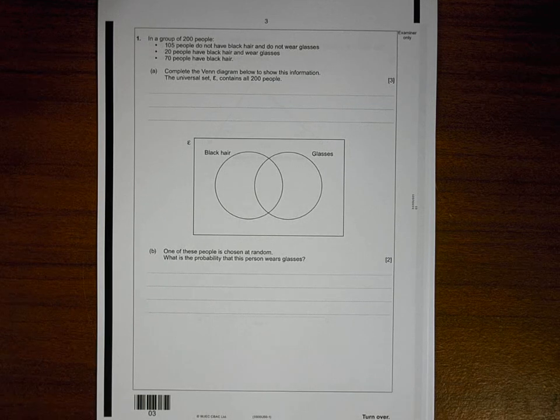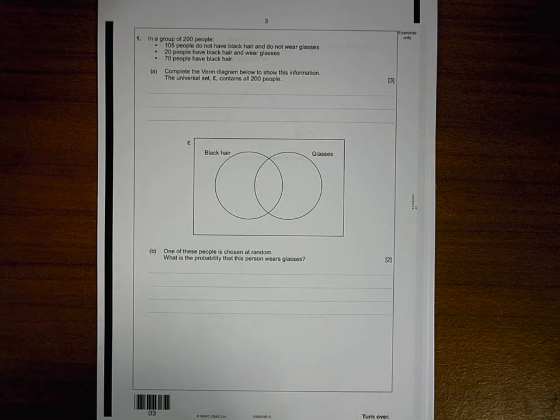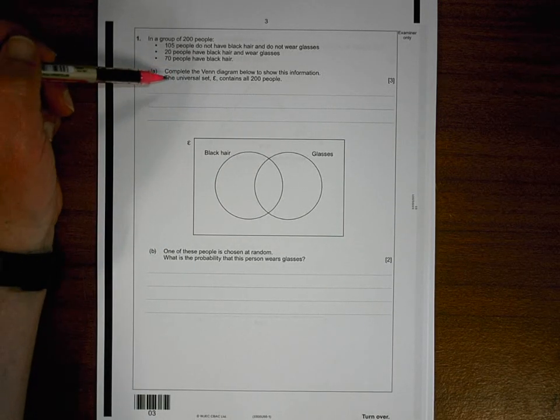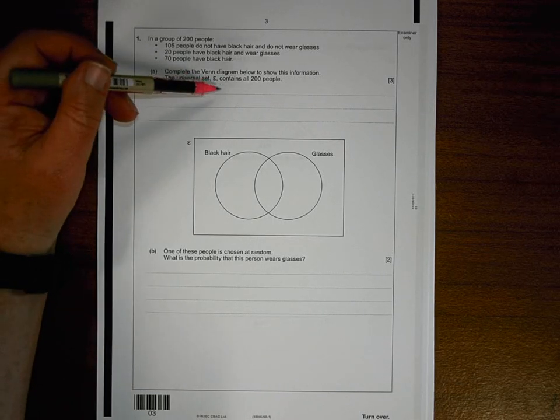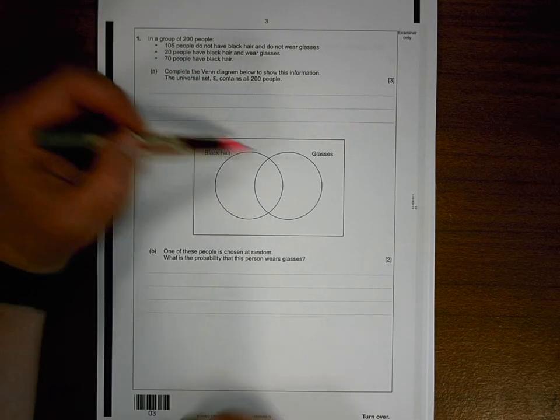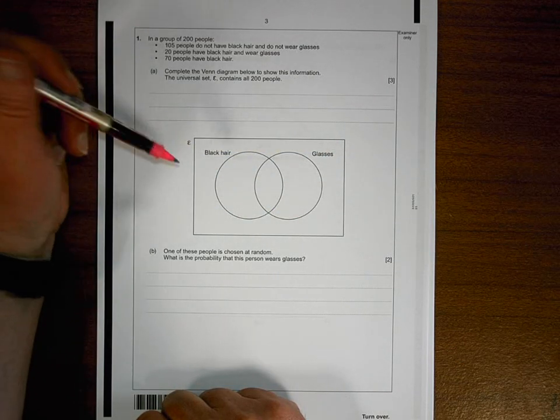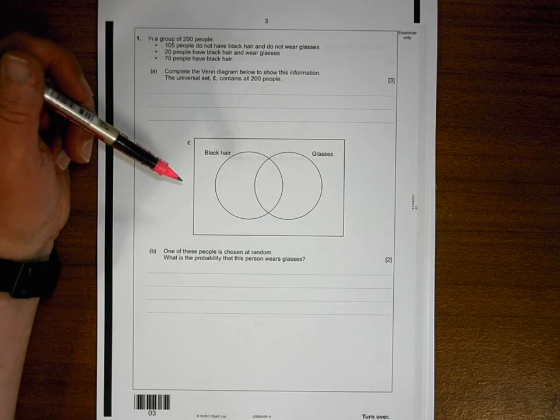Okay, question 1, Venn diagrams. In a group of 200 people, 105 do not have black hair and do not wear glasses. 20 have black hair and wear glasses, and 70 people have black hair. Complete the Venn diagram below to show this information. The universal set E contains all 200 people. So that's saying that we need to have numbers written within that rectangle which will add up to give 200.